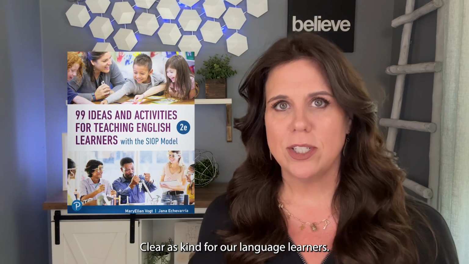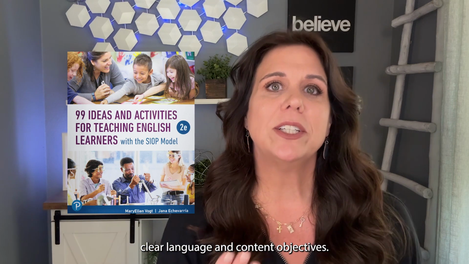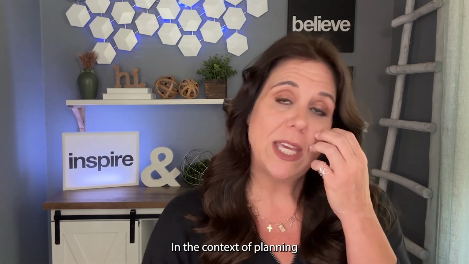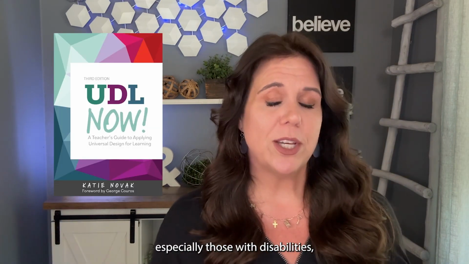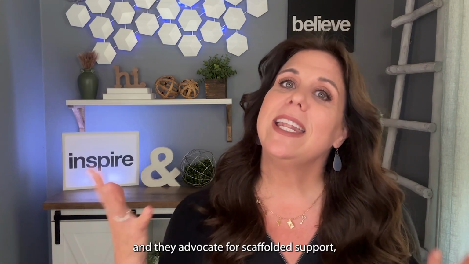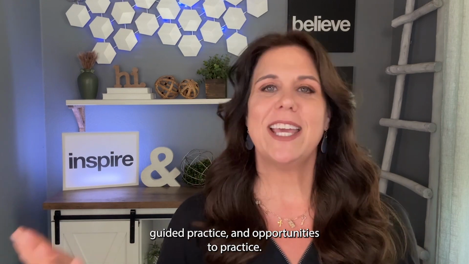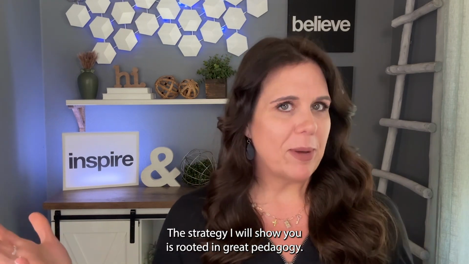For our language learners, SIOP also reiterates the importance of setting clear language and content objectives. I'm going to show you examples of both in the context of planning for writing. UDL addresses the unique needs of diverse learners, especially those with disabilities, and they advocate for scaffolded support, guided practice, and opportunities to practice. The strategy I will show you is rooted in great pedagogy.